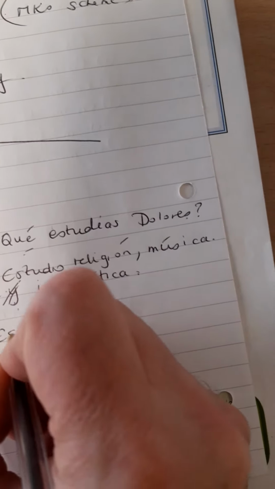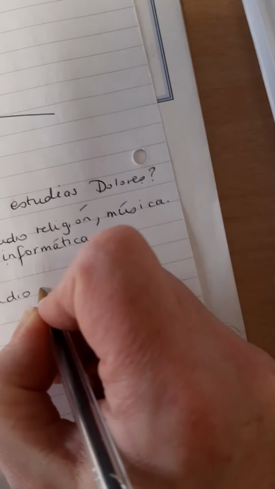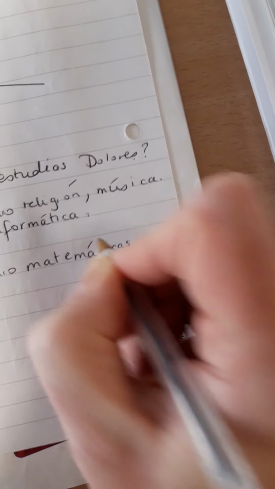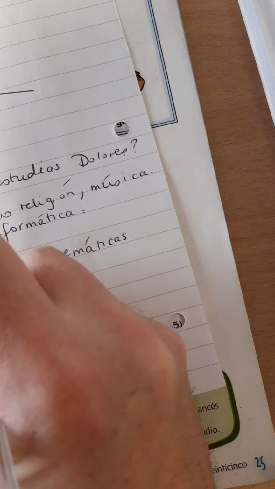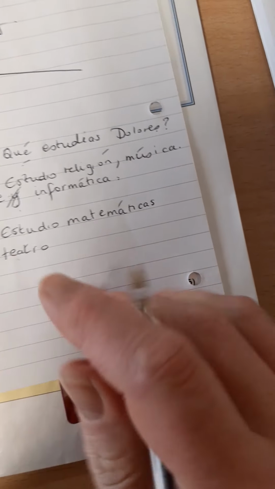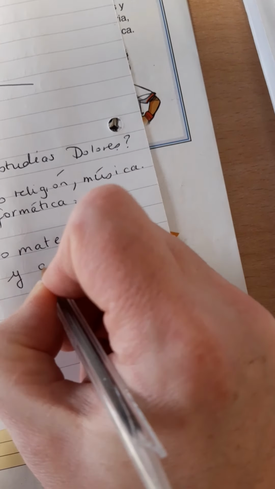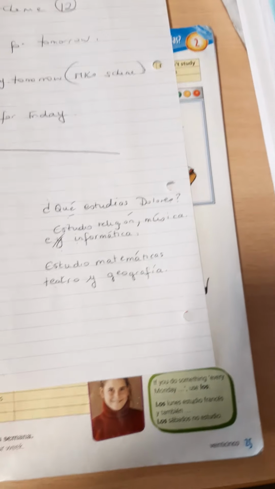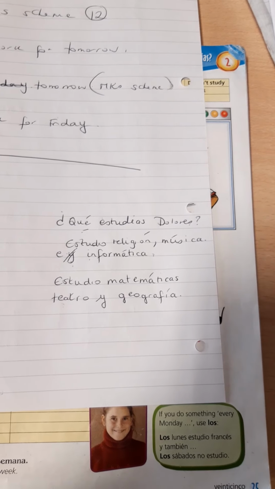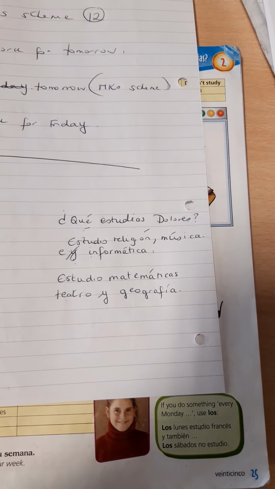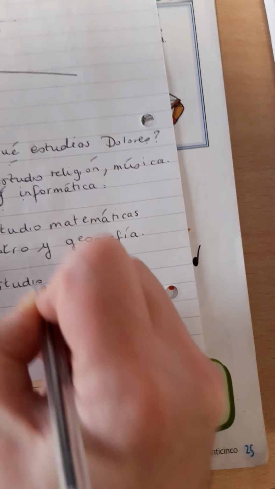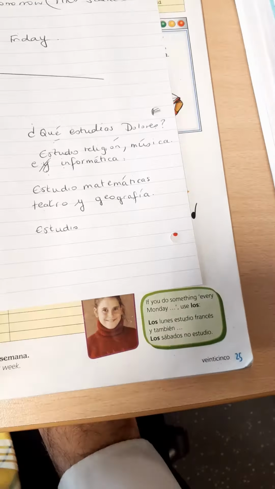The second person will write, I'll not write the question, but for the answer would have been estudio matemáticas, teatro y geografía. Forgive my writing. I'm trying to write with the phone in my hand here and making a bit of a hames of it. Good. And the last one then, estudio. What were your subjects? That's correct.